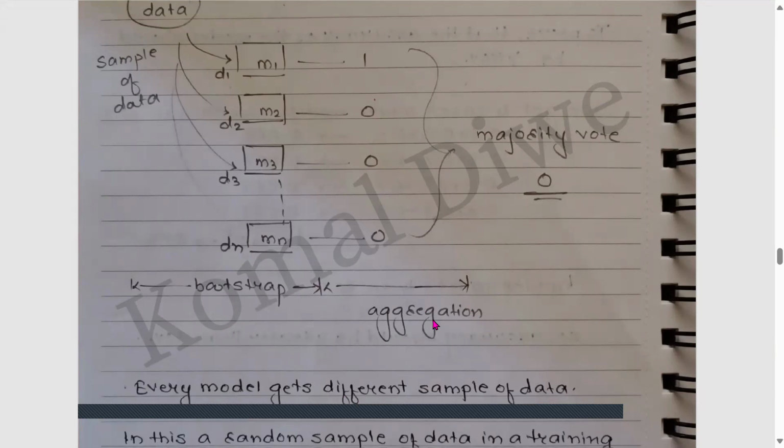Remember the meaning of bootstrap and aggregation, because this is a very hot topic in interviews. Very important. Interviewers ask it frequently, and in 99% of interviews this is asked.